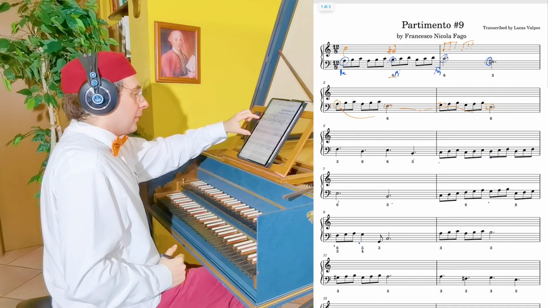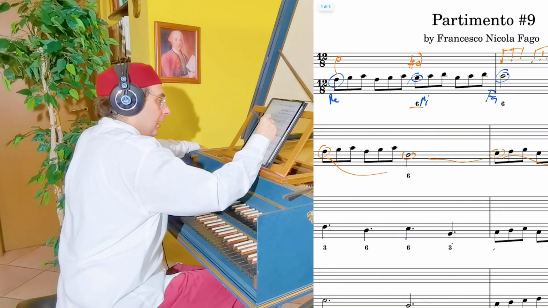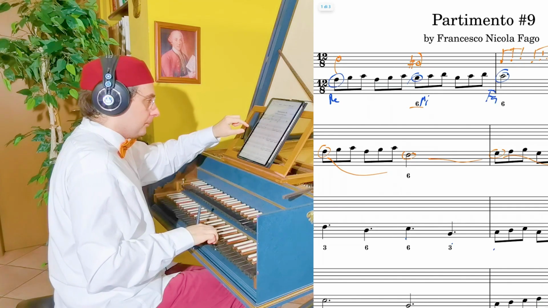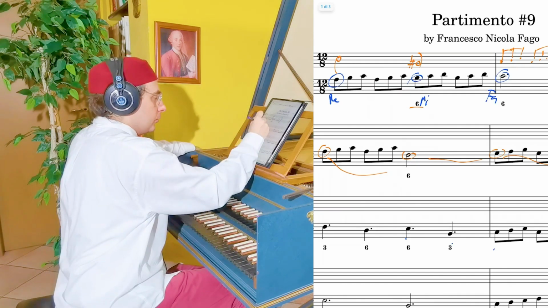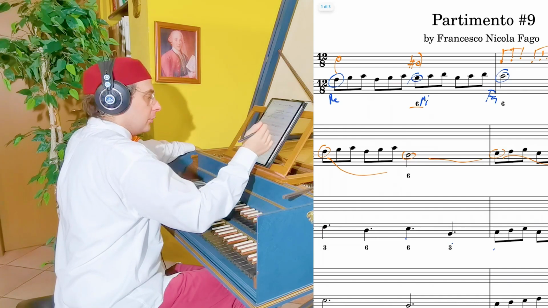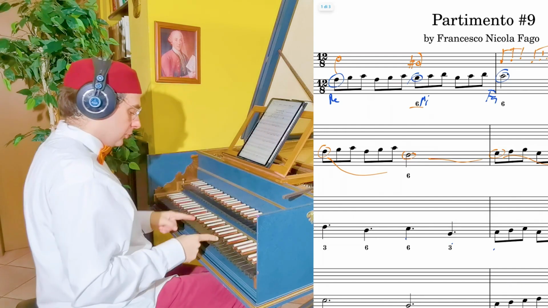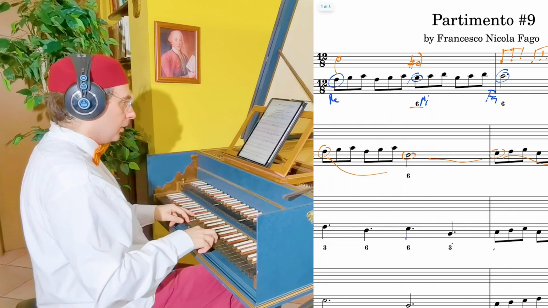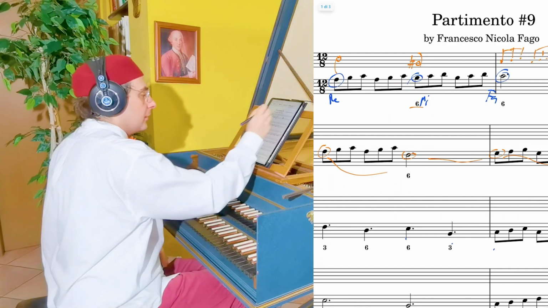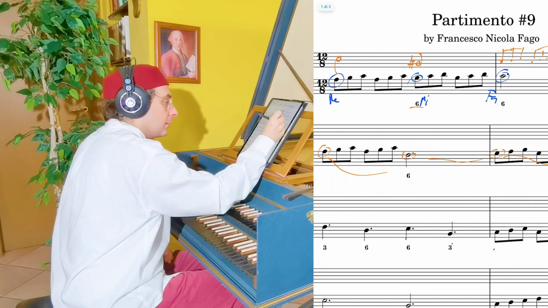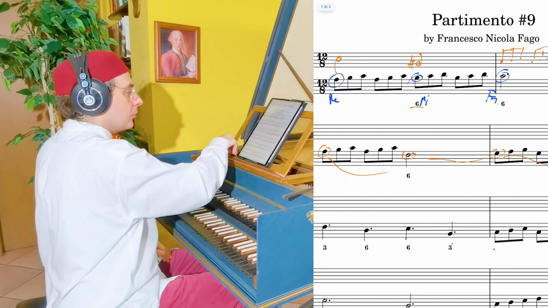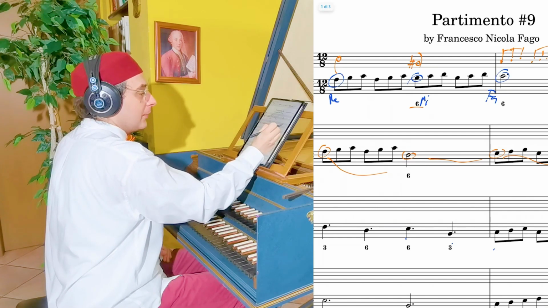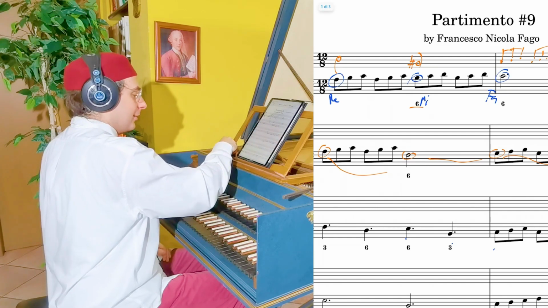So, because we have the imitation here and the double counterpoint, we have the 6. We arrive here to the 3 this way. So we continue with the structure: 3, 6, 3, and 6. 3, 6, 3, and 6 this way. Playing the figuration here. Okay.